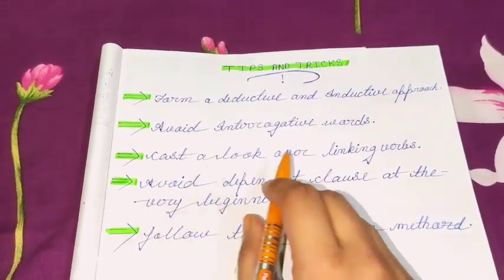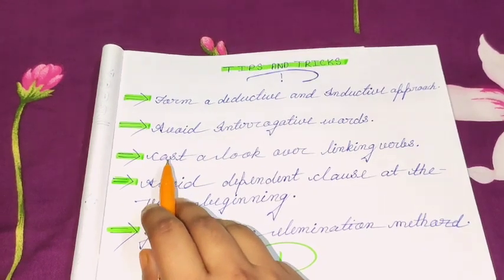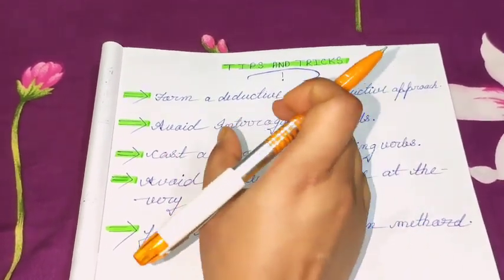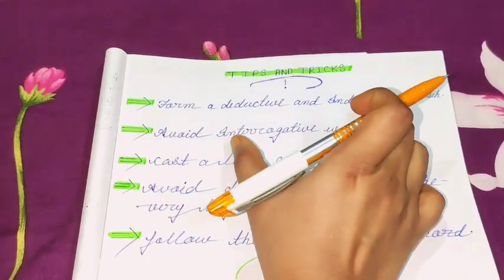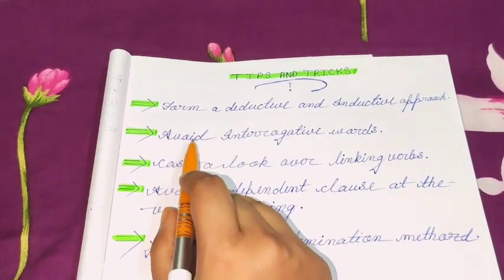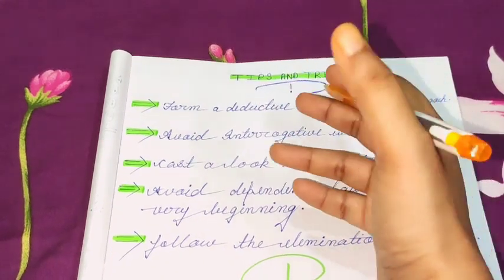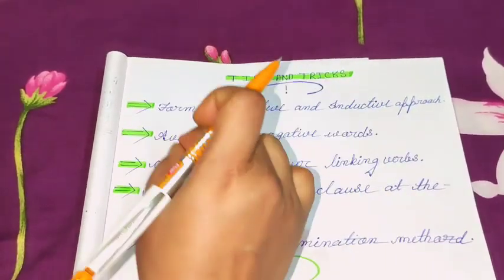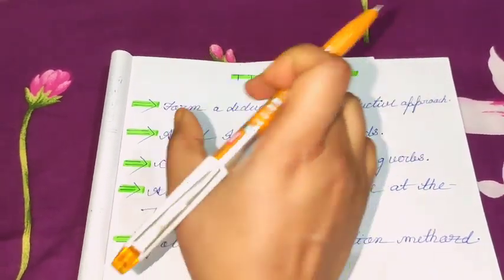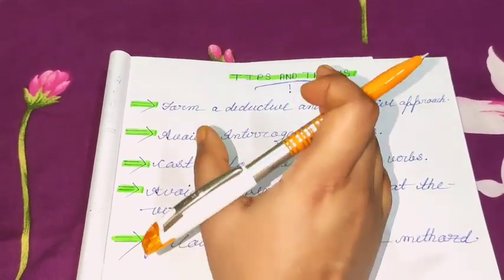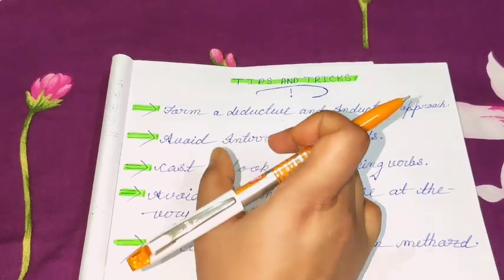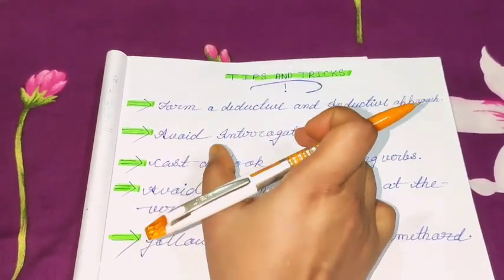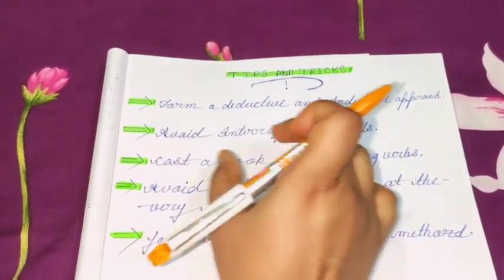In our third tip, I have told you, cast a look over linking verbs. Linking verbs are verbs that link two things, subject and object. Like here, he likes ice cream. Likes, the main verb here, is connecting he and ice cream, subject and object. So here likes is a linking verb, because it links a connection between two words, he and ice cream.